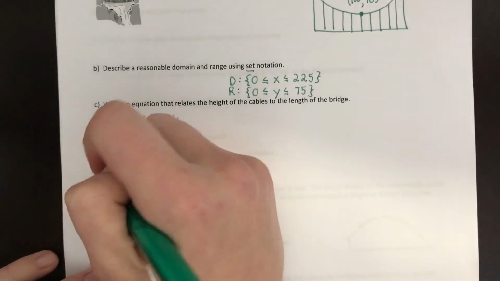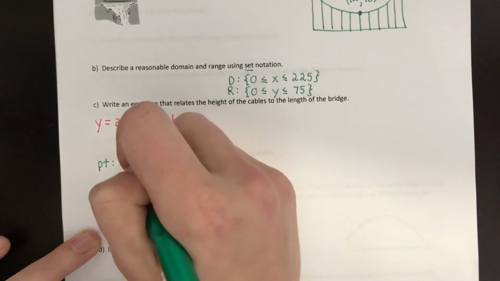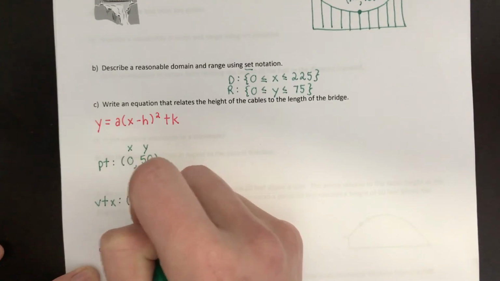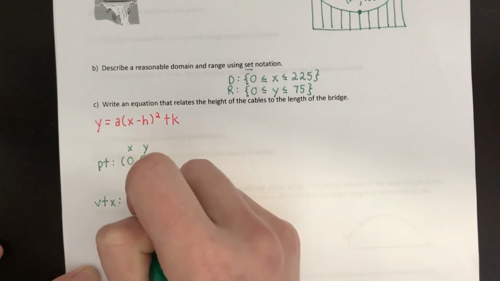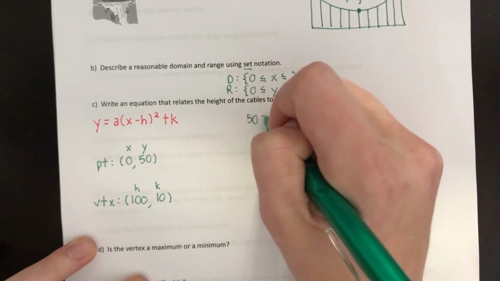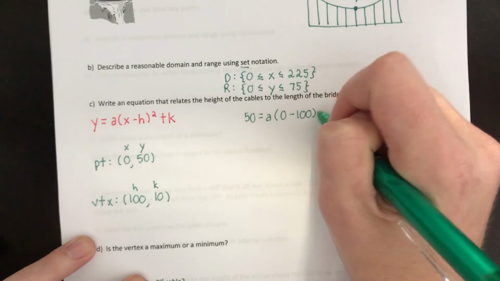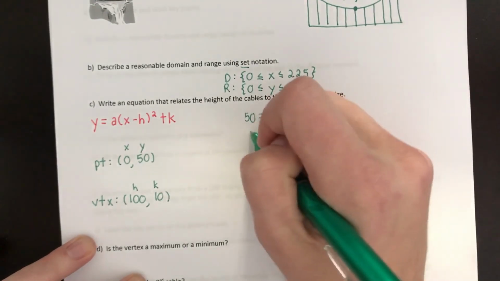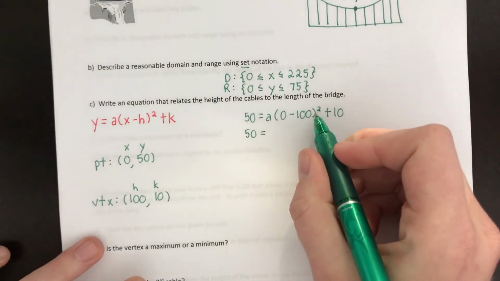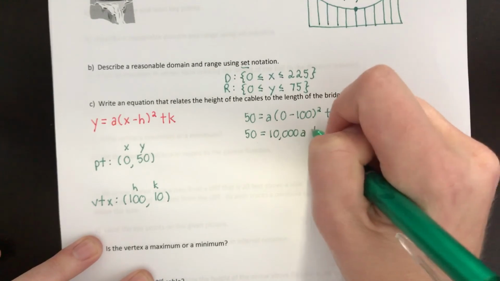Now let's write an equation. Let's pick a point, 0, 50. So x, y, let's pick the vertex, 110, so h, k, so 50 equals a times x minus h squared plus k. So 50 equals, this is 100 squared, so this is going to be 10,000 a plus 10.